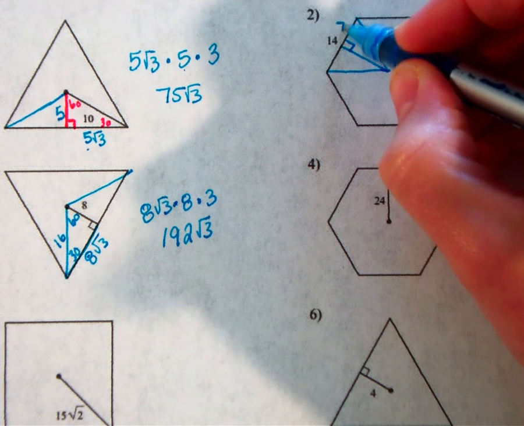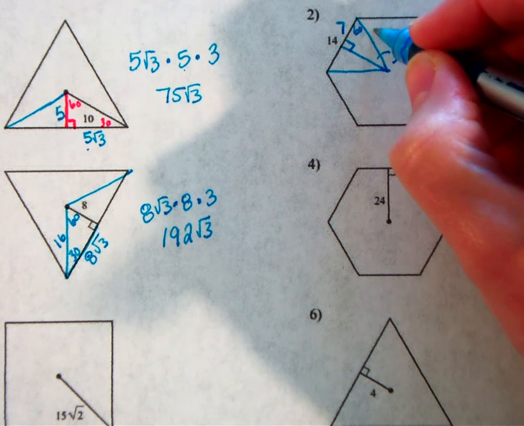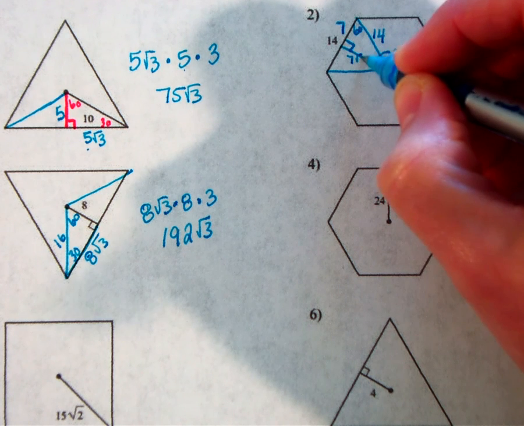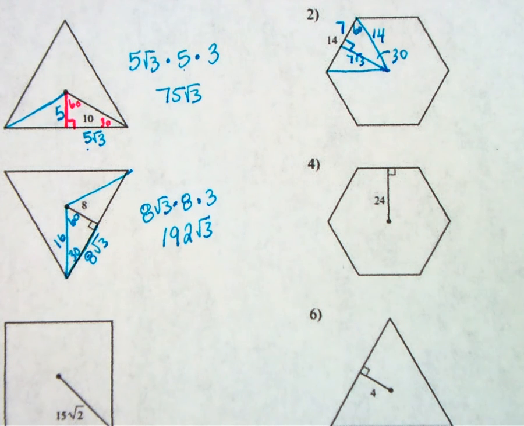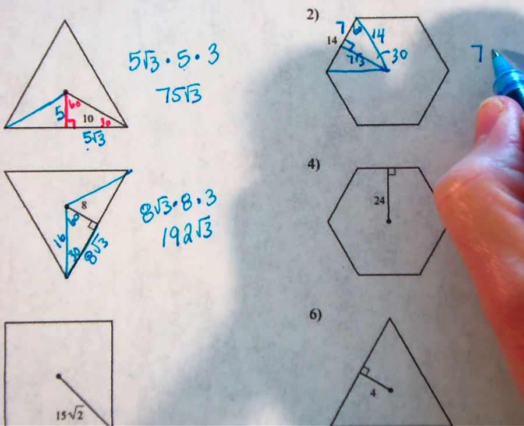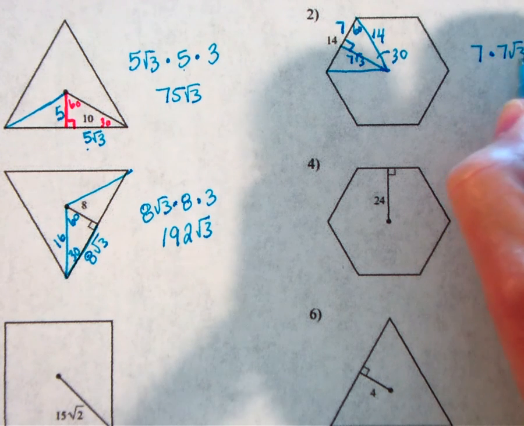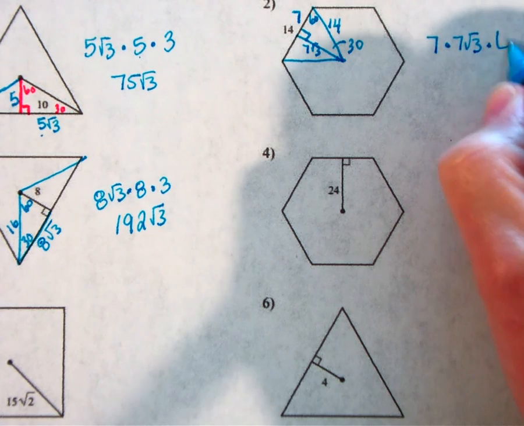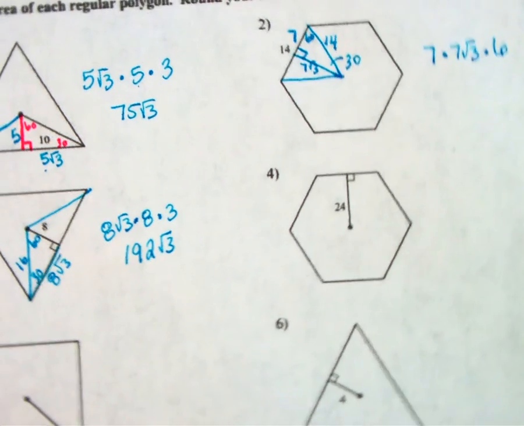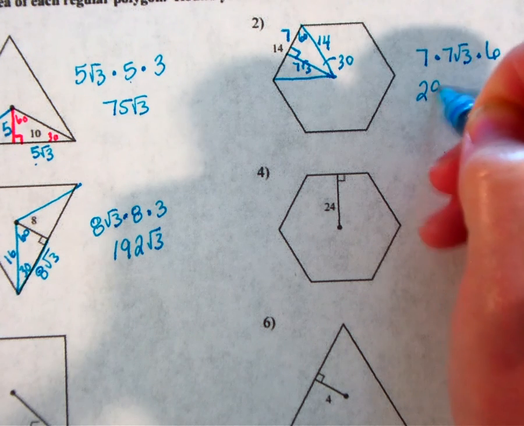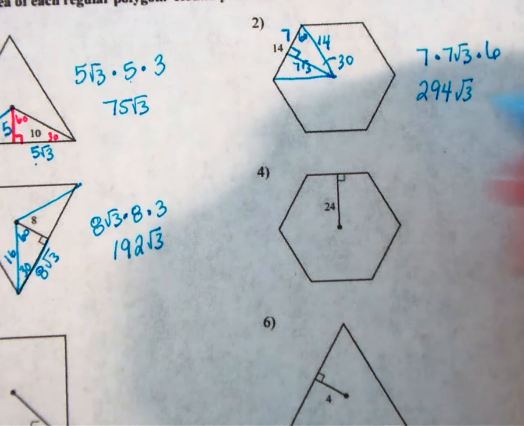So half of this is going to be 7, which makes the hypotenuse double that, and the medium side 7 radical 3. So the apothem in this case is the radical 3 side instead of half the side length. They just flip-flop. So half of my side length is 7 times my apothem, and then I'll multiply that times the number of sides. 7 times 7 is 49. 49 times 6 is 294 radical 3.